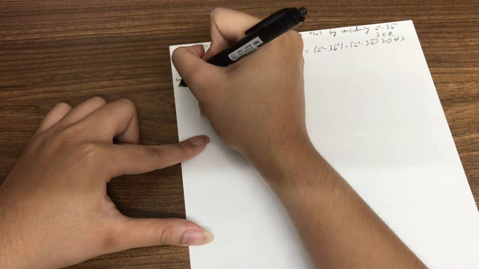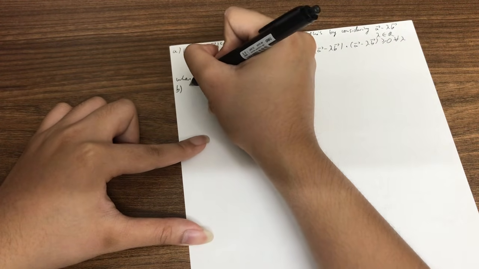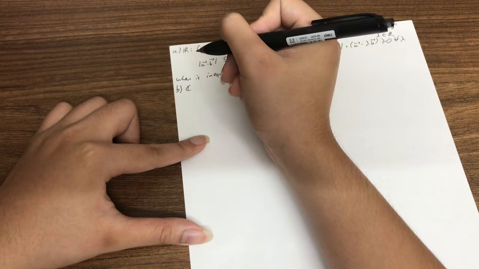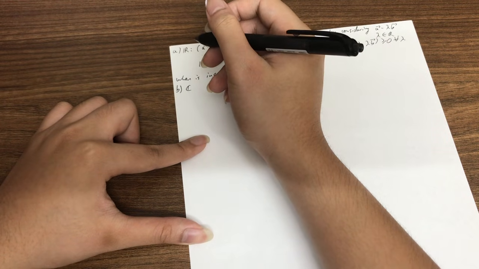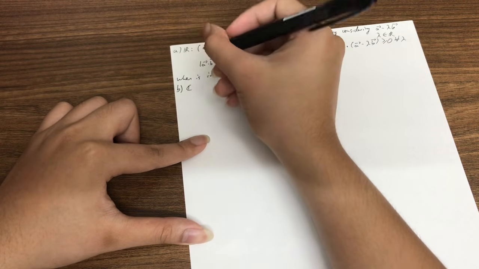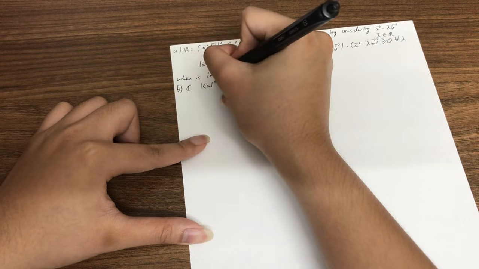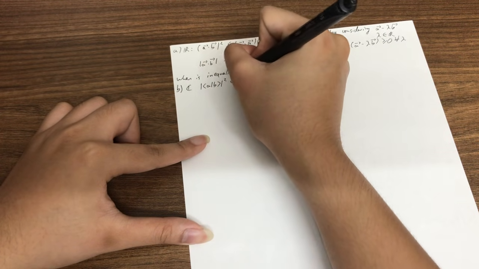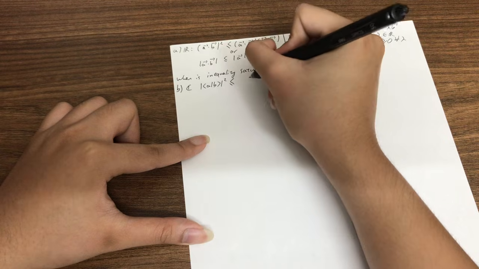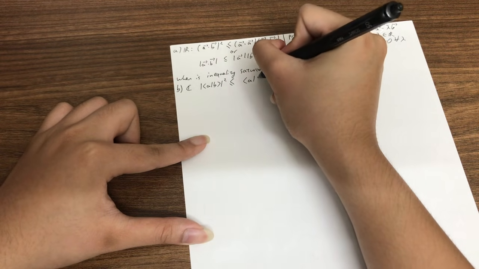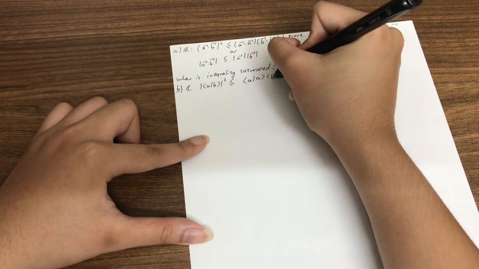Next is B. B is basically the same thing, but you're going to do this in the complex plane. So everything is just exactly like A, but this time you have to consider the complex conjugate.